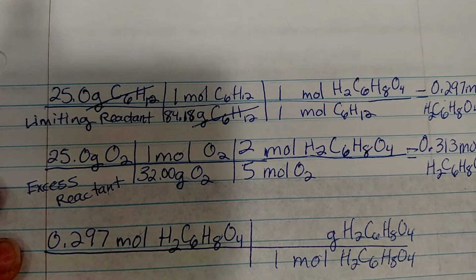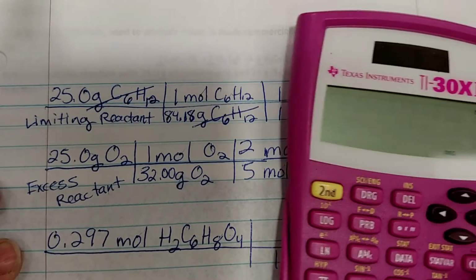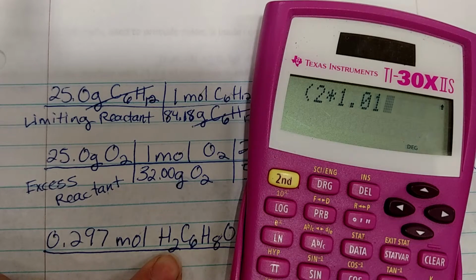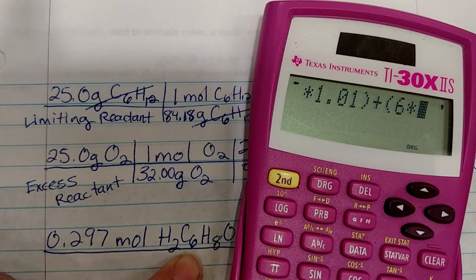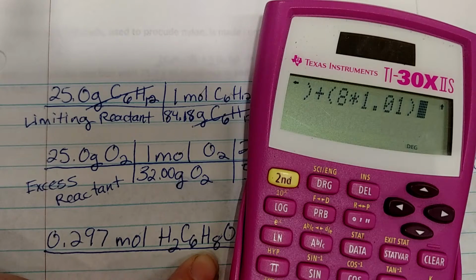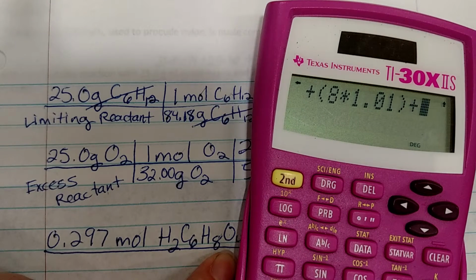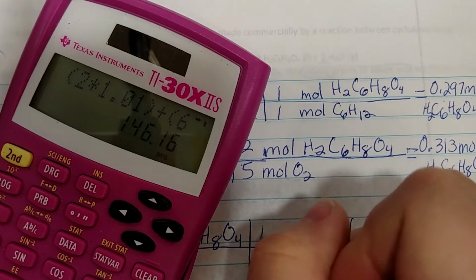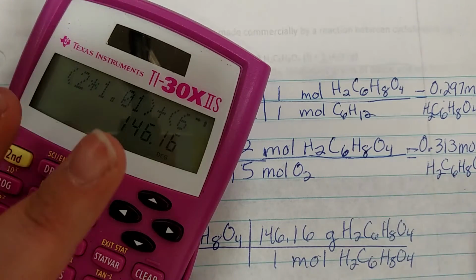Okay, now we're going to add all this up. In our calculator, we want 2 hydrogens, so 2 times 1.01, plus 6 carbon, so 6 times 12.01, the mass of carbon, plus 8 times our hydrogens, 1.01, plus 4 times our oxygen's mass, which is 16. 146.16 grams per mole.